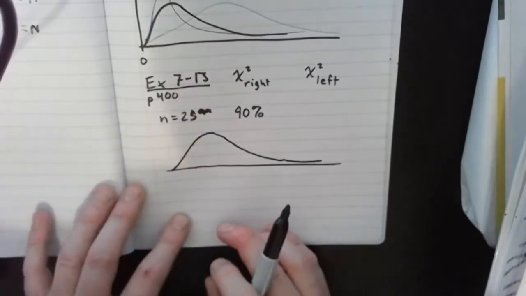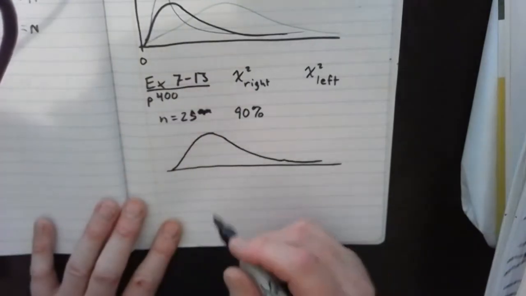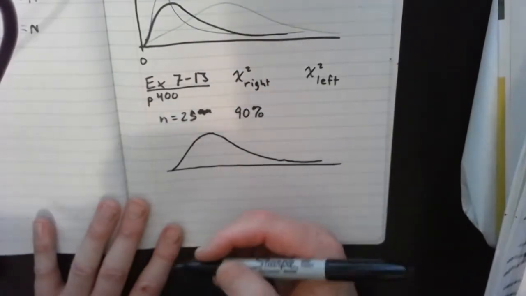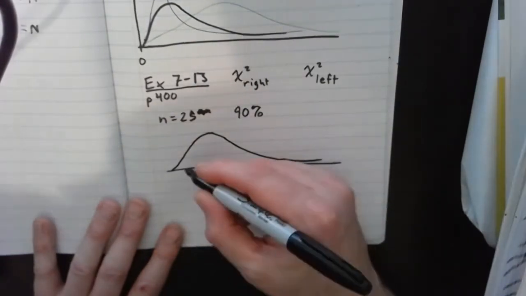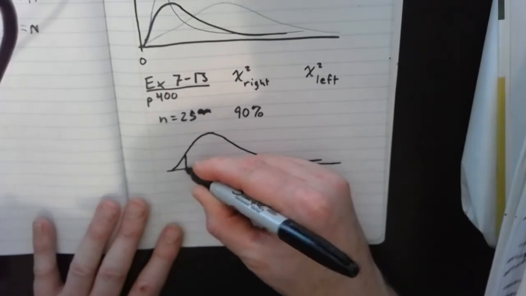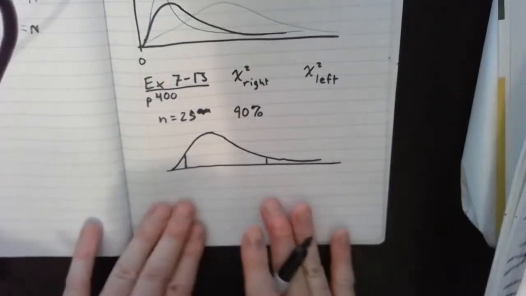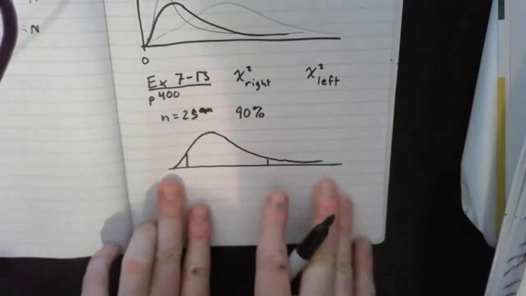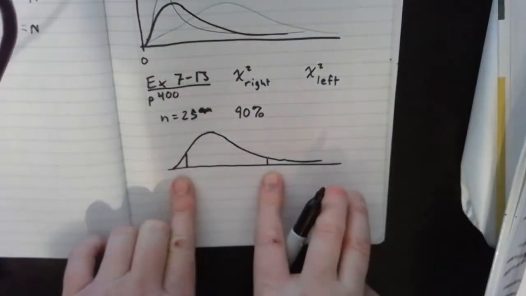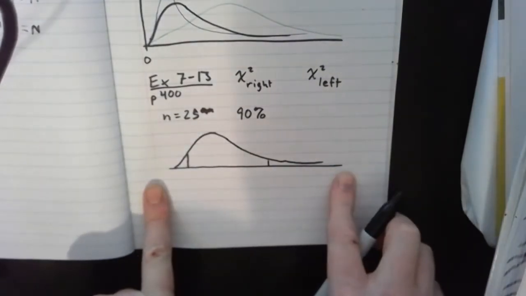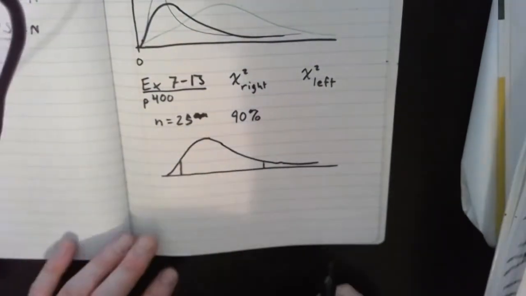The thing about the chi-squared distribution table is it gives us right side areas. If we want to make a confidence interval, of course, we have to use the middle area. Essentially, we're going to be looking at the left and the right tails and throwing those out.